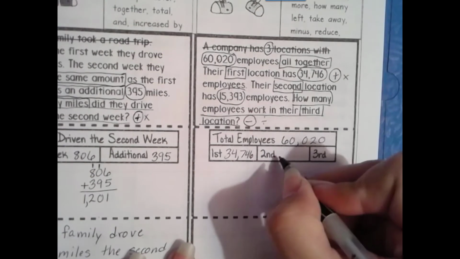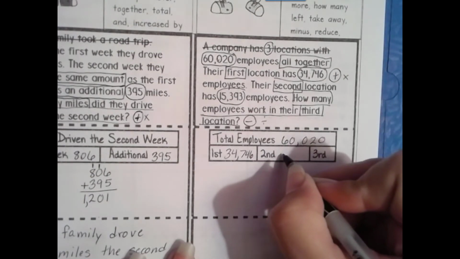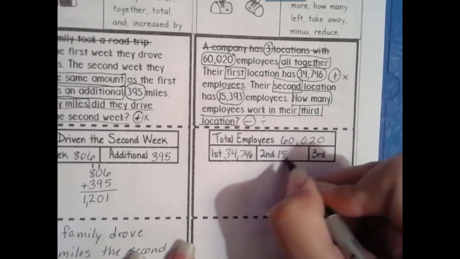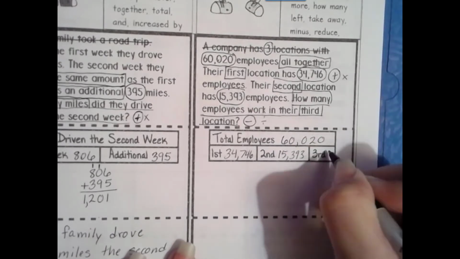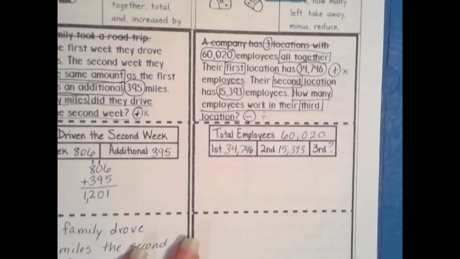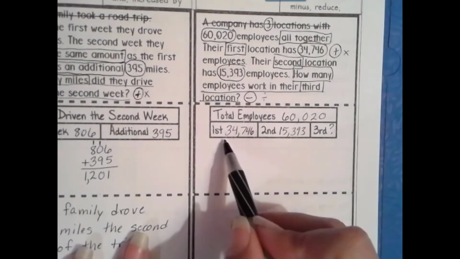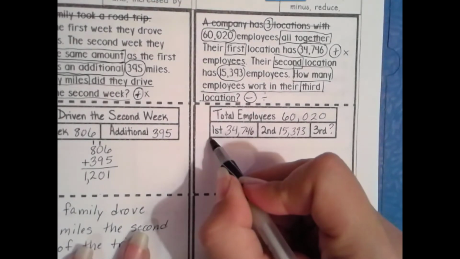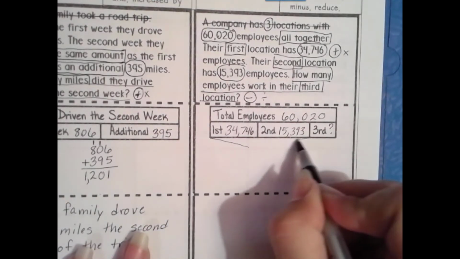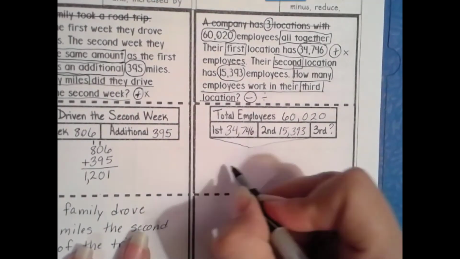They need to match up. Second location is 15,393, and we don't know the third. That's what we're trying to find out. So that one's a question mark. So first we have to put these 2 together. We have to join these together. So we're going to add.